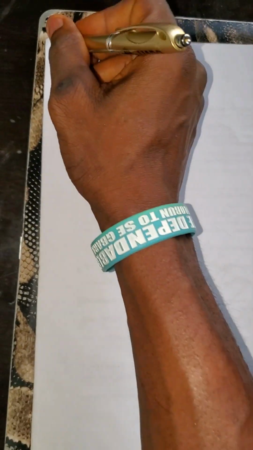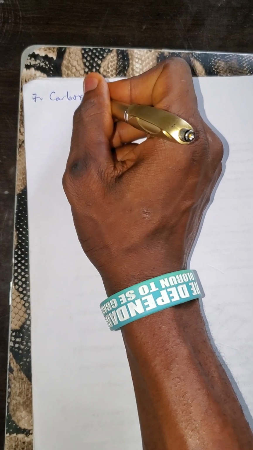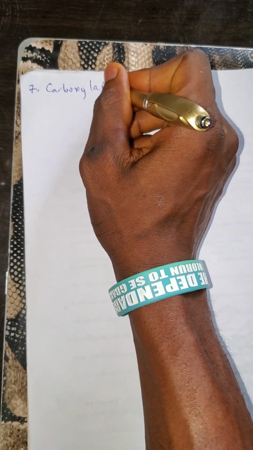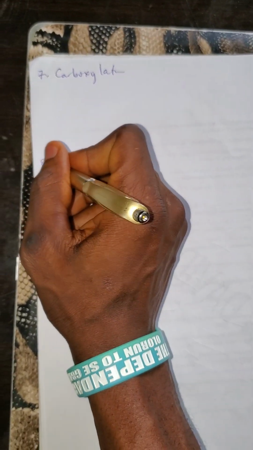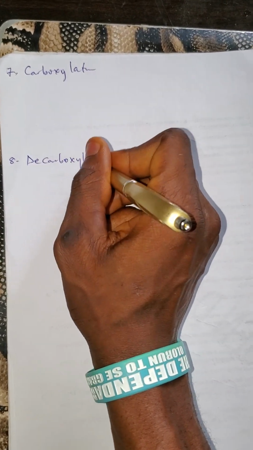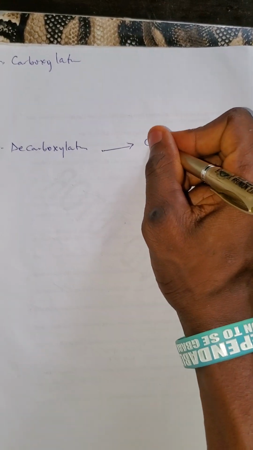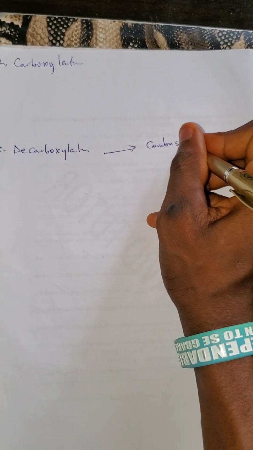Now, as I move to the sixth one, the sixth one I'll be talking about is all about carboxylation, and another one I have decarboxylation. Now, under this aspect of the carboxylation, I'll be talking about the combustion reaction.